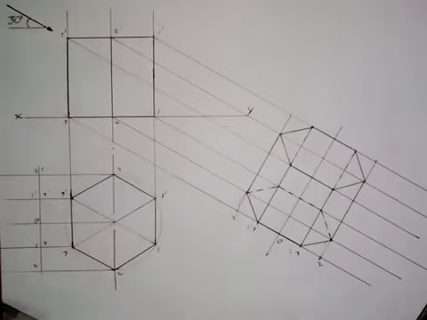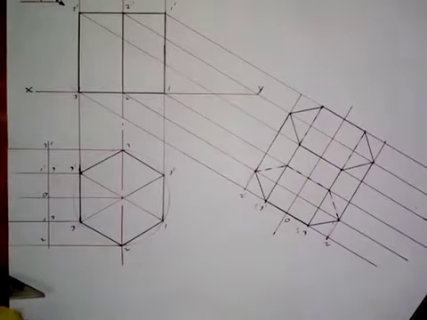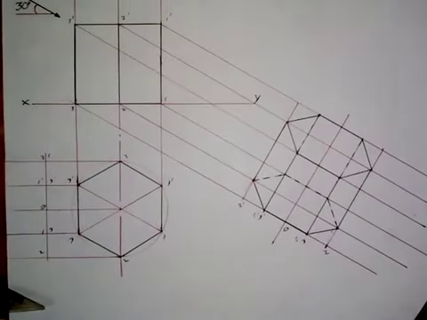Alright, so this is the auxiliary plan of a hexagonal prism. This is how it will look. All you need to do is to practice.